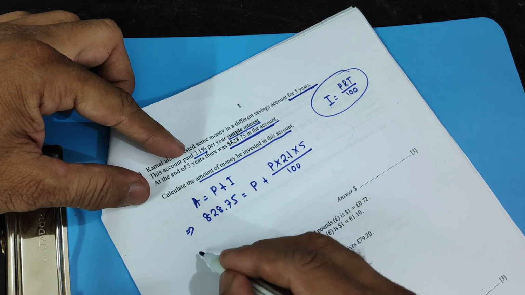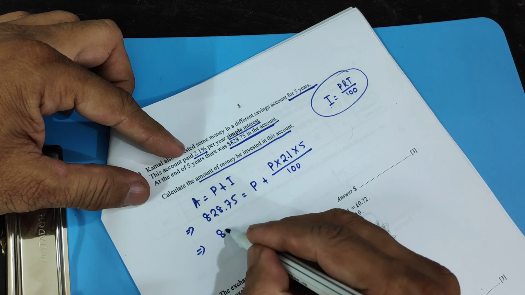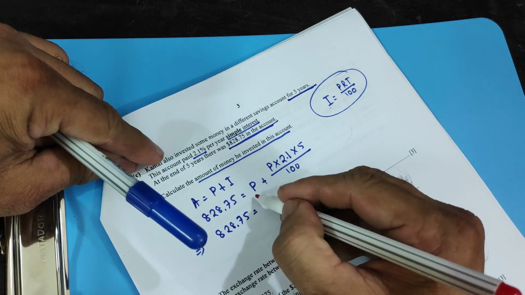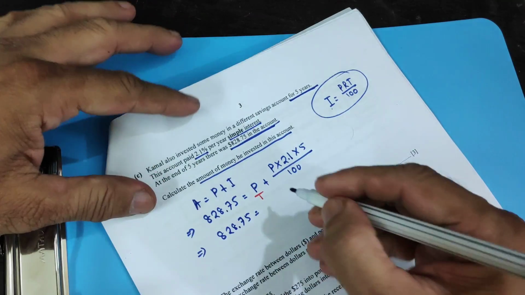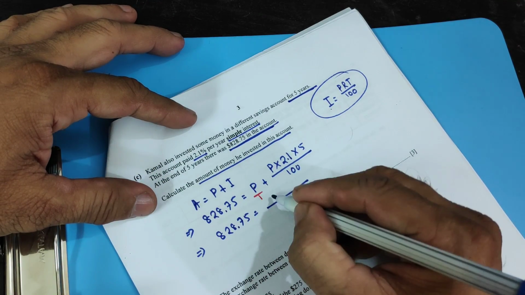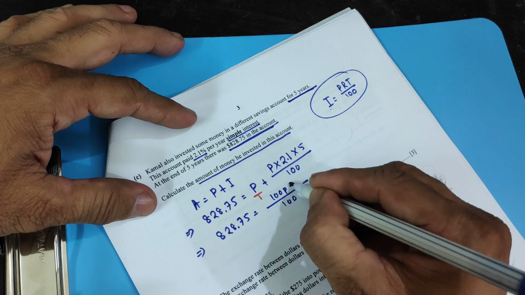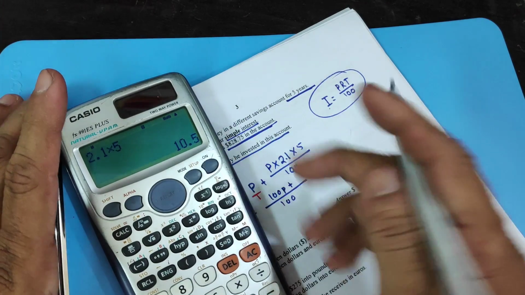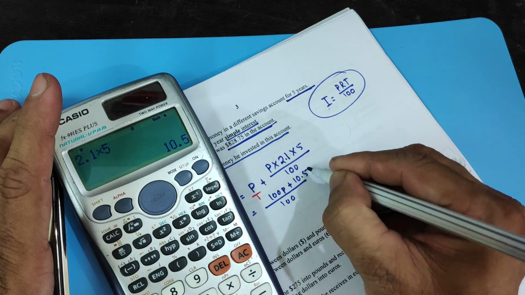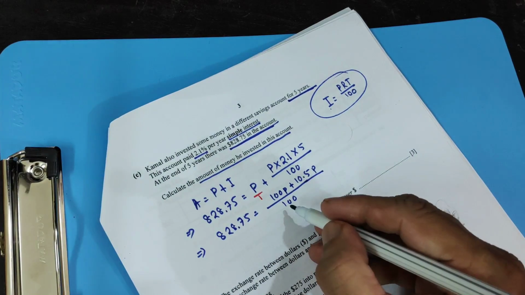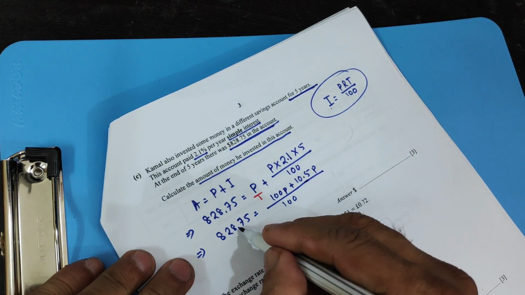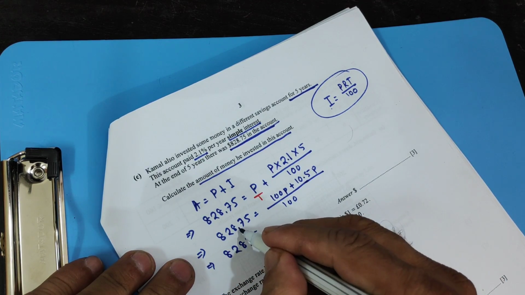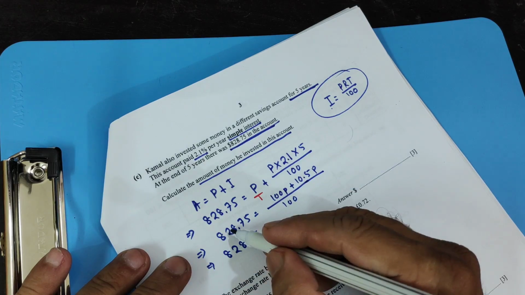Okay, now what can I do? I can do 828.75 and LCM. When I do the LCM, the denominator over here is 1, so LCM is 100. So that's going to be 100P plus 2.1 times 5, which gives me 10.5P. Over here, if you bring this 100 over, this is going to be 82875. The point cancels out because it's multiplied by 100.